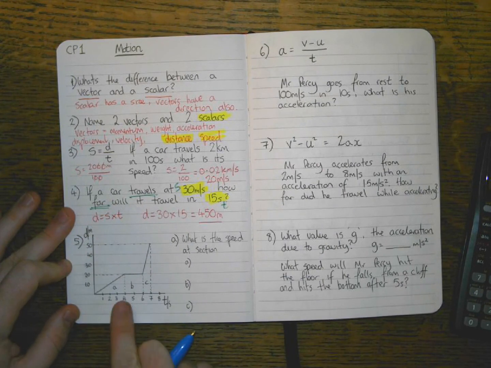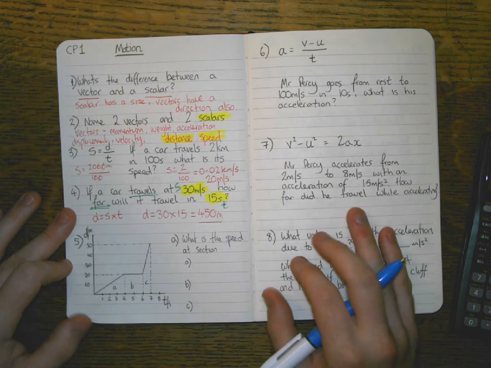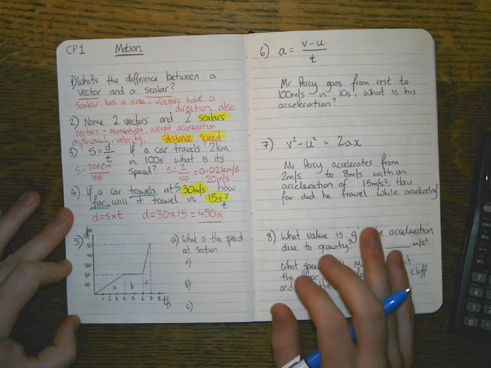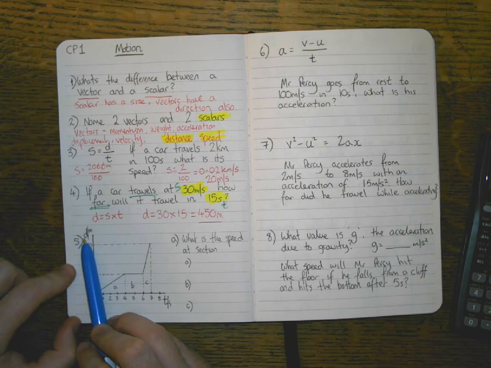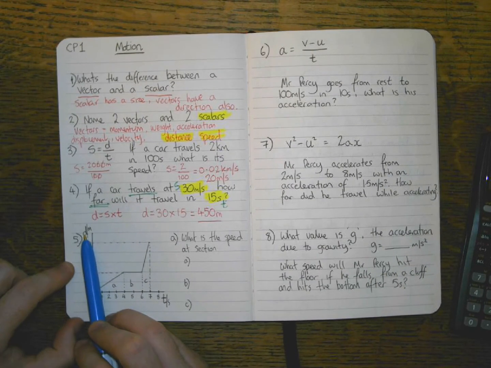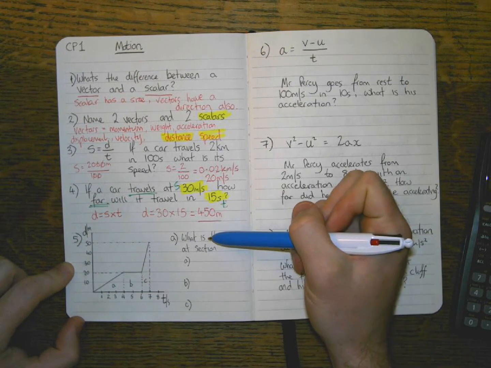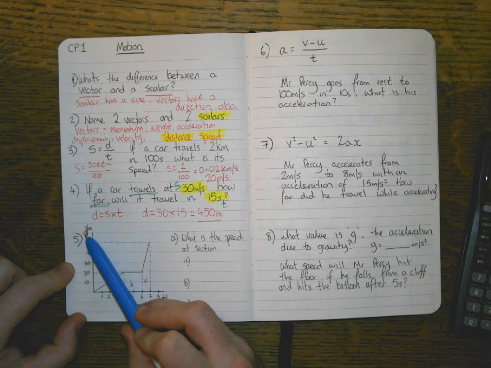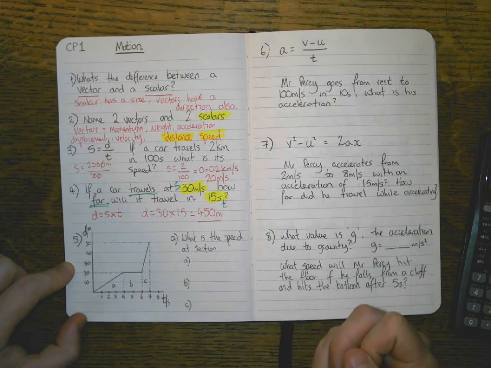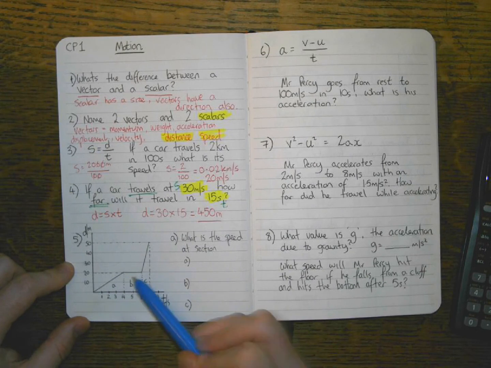Question 5. It's a graph. Don't be scared by these. Once you can do them, they're actually easy marks. Always pay attention to what's on the axis. Here, we've got a distance against time graph. In a distance time graph, you can find out how far something's gone, but you can also calculate the speed from the gradient of the line.